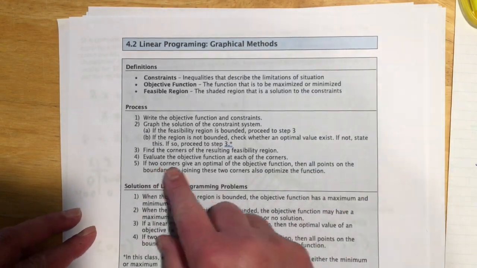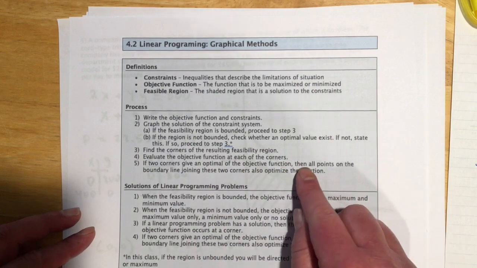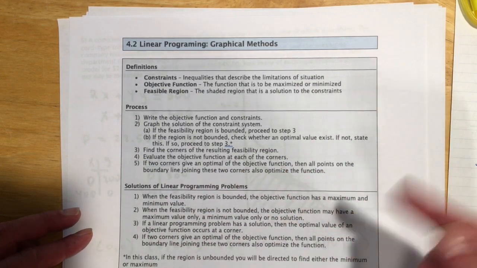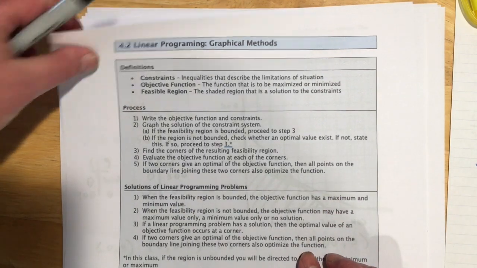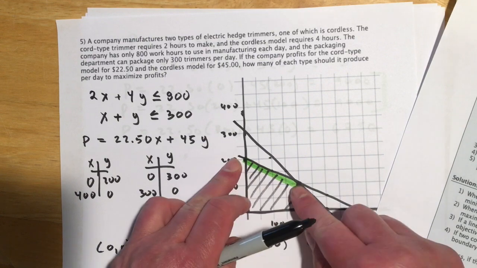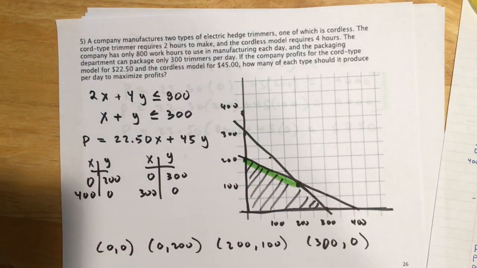And that was back here in these directions. If two corners give an optimal solution of the objective function, then all the points on the boundary line joining these two corners are also optimizing the function. And so that's what we're seeing here. Two corners give the same solution, so all the points joining the line also give the same solution.